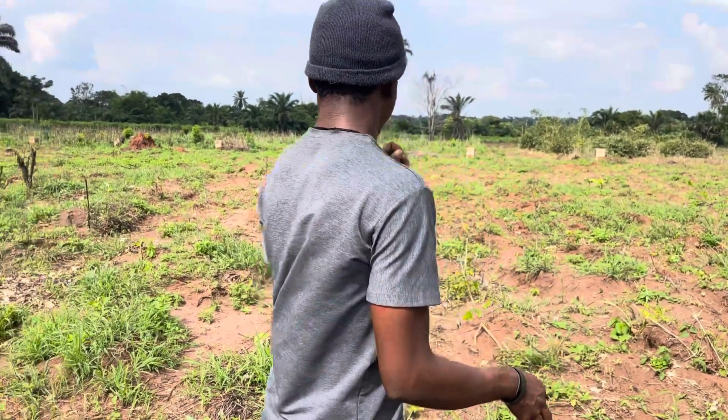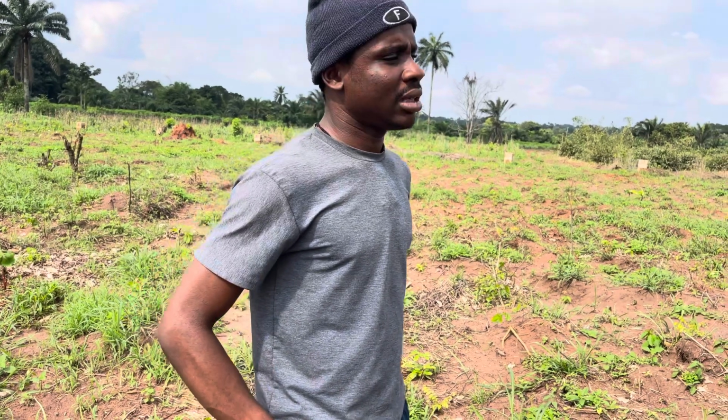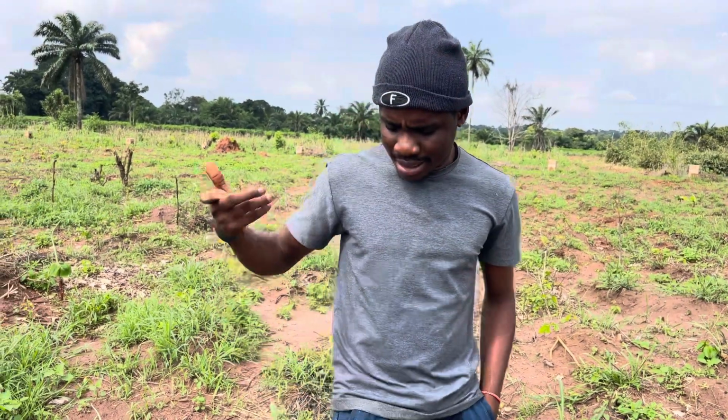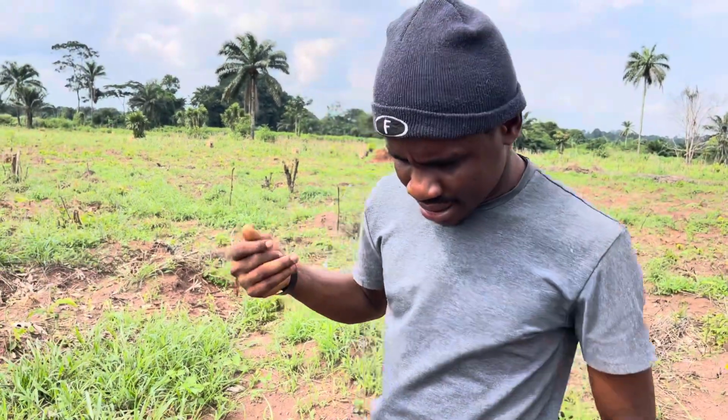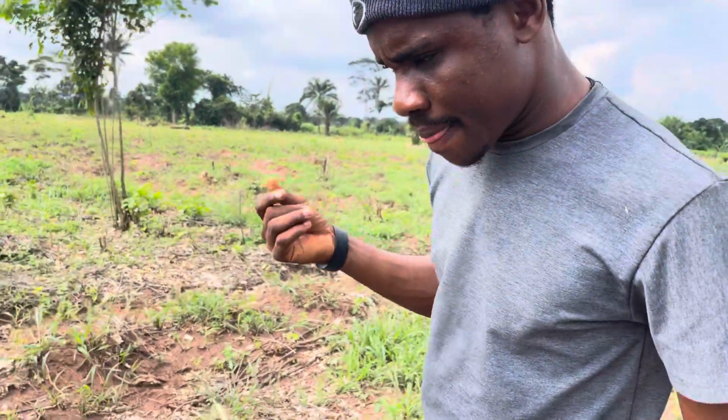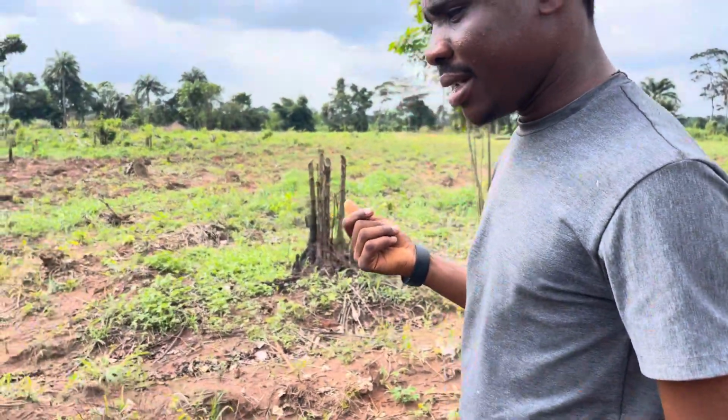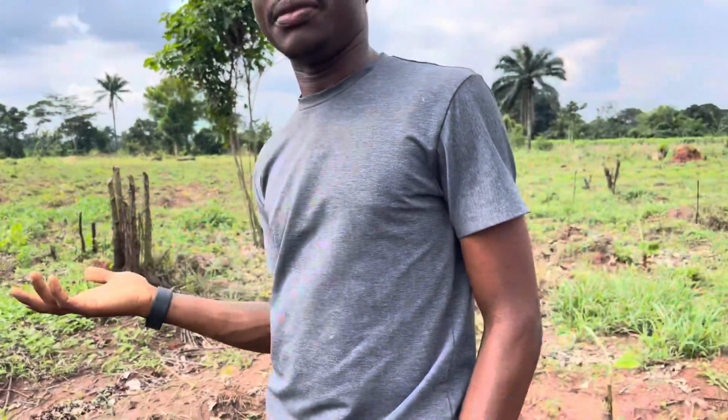One advantage of growing plantain is that it requires less manual, or less, which English will I use now? Let's see, what's the right statement? Less care or less attention. Let me use it like that.